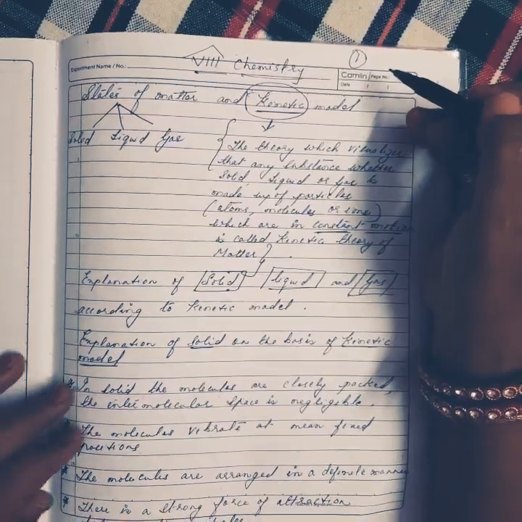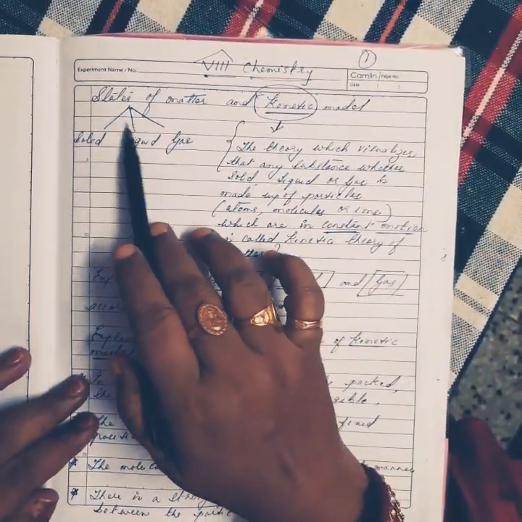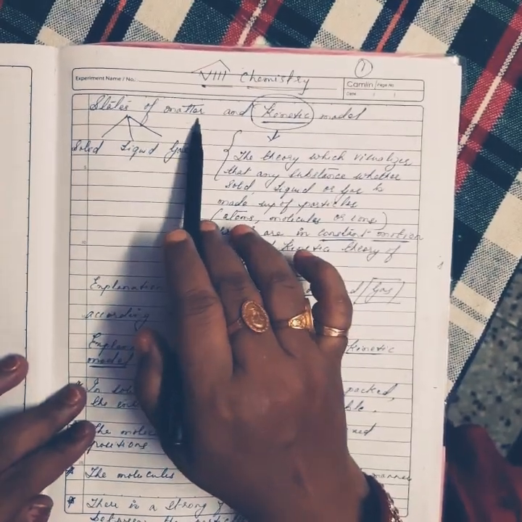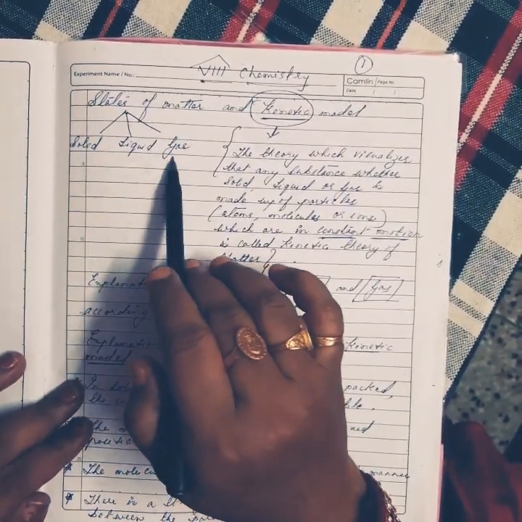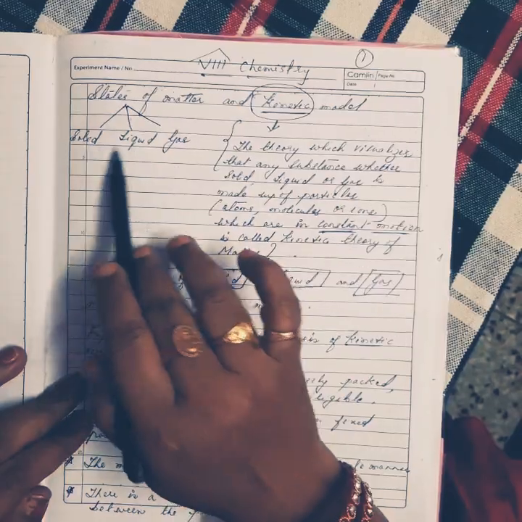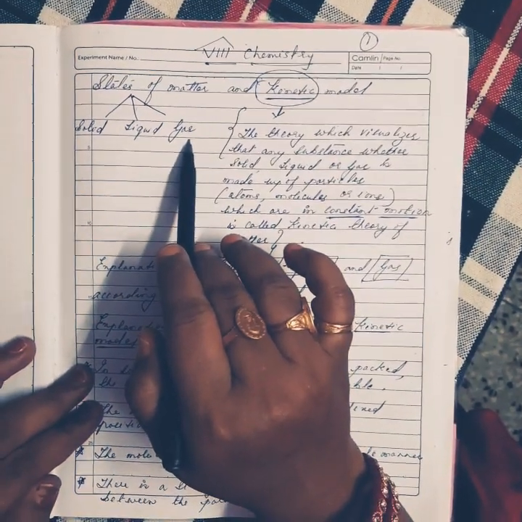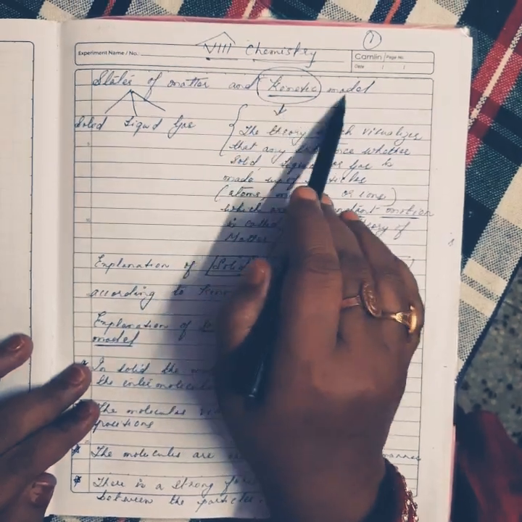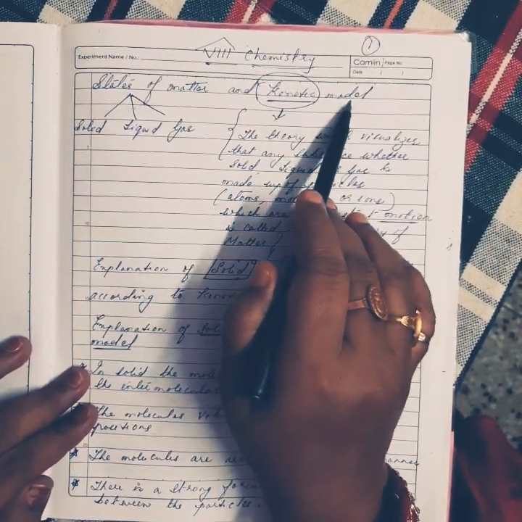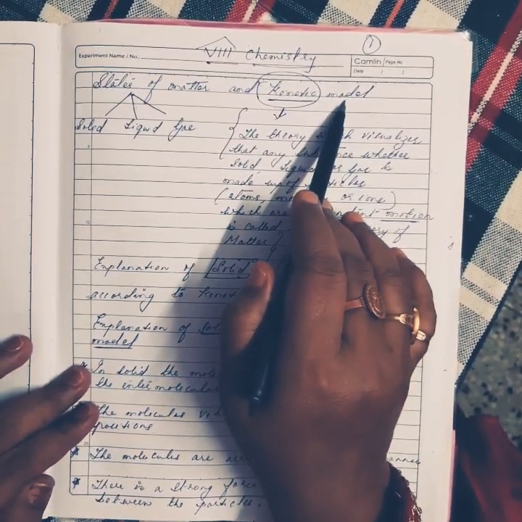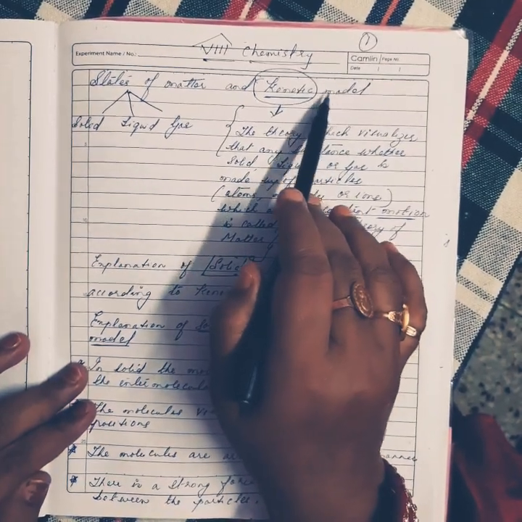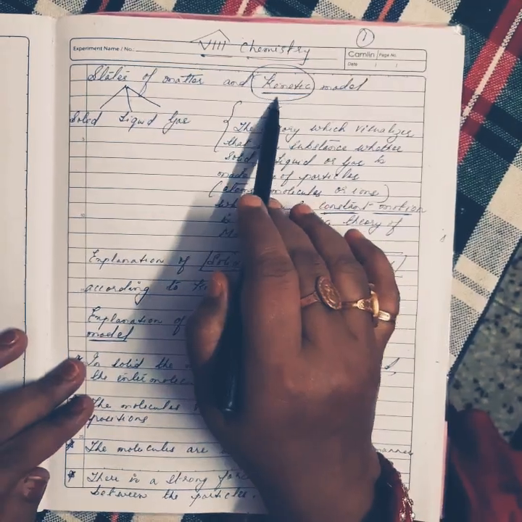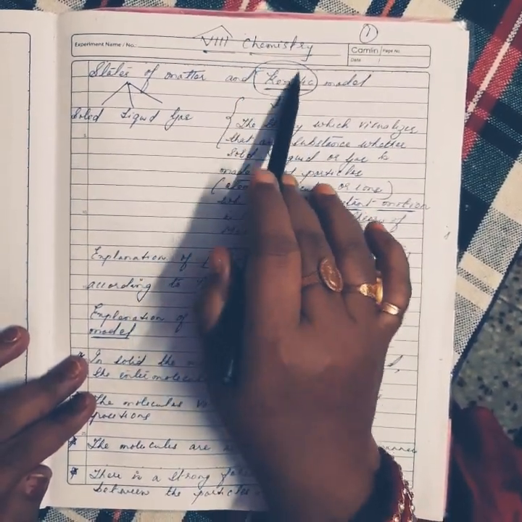Let's begin with the chapter States of Matter and Kinetic Model. There are three states of matter: solid, liquid, gas, and the properties of all three states were already taught in class. Now next we'll move to the kinetic model or the kinetic theory, which is a very important part of this chapter. Before going to it, let me make it very clear what we mean by kinetic.